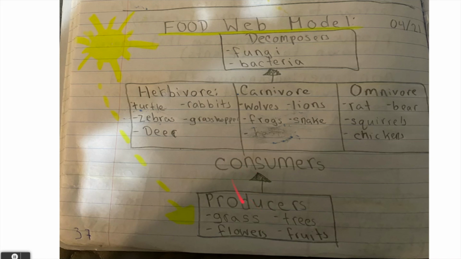We have looked at the three parts of a food web. We have producers at the bottom. Above producers, we have consumers, which eat other organisms. And then above consumers, we have decomposers, which break down the food to help it go back into the soil. We are going to stop our lesson right here. Make sure you have added this food web model to page 37.